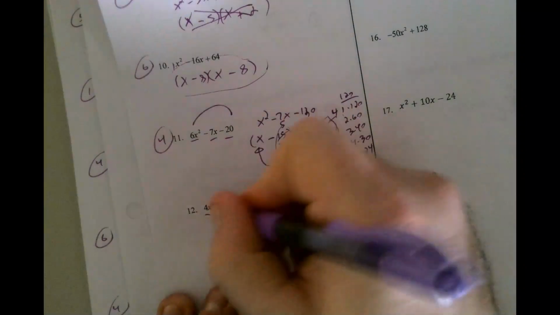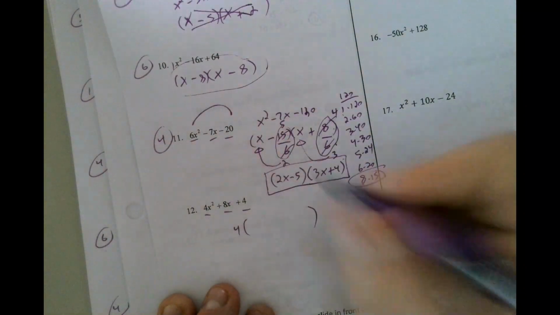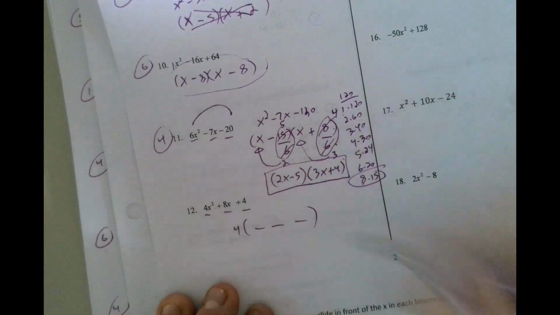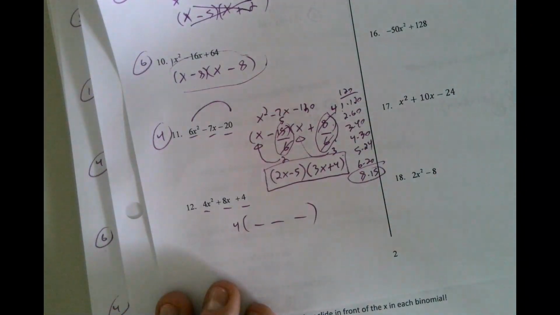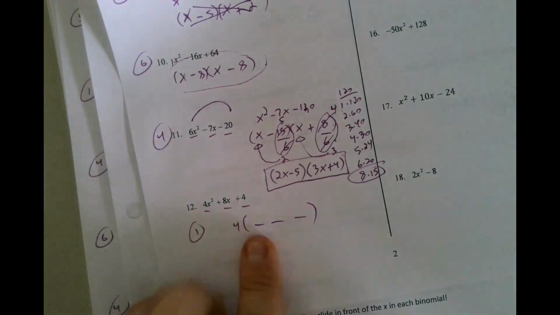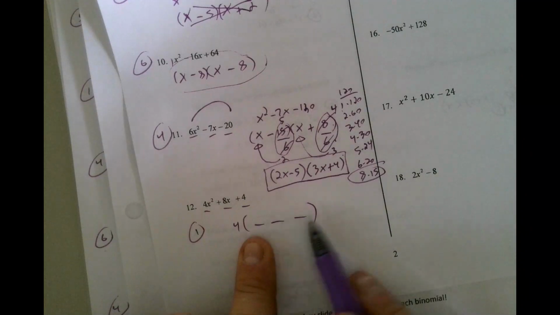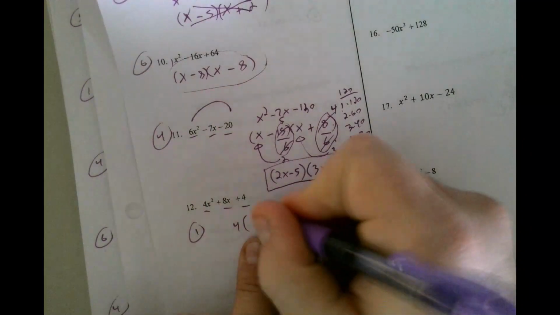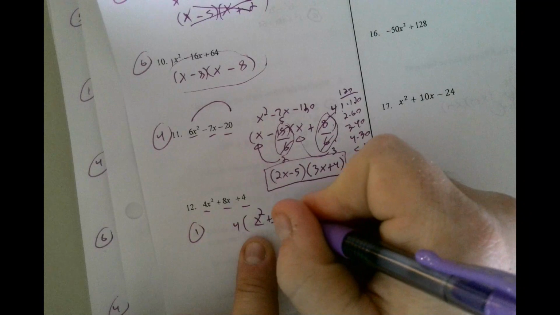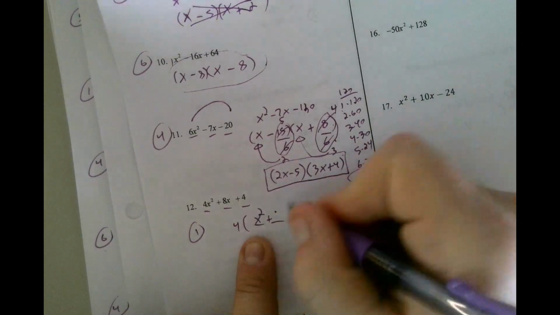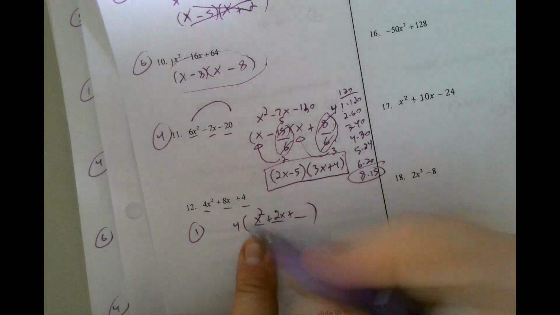Good, pull out a 4 first. So put a 4 out front. Now you've got 3 terms inside that are divided out by 4. So we did method 1 first. We put a GCF out front. Who can help me? What's left inside, guys, if I divide out 4? x squared, plus 8 divided by 4 is 2x, plus 4 divided by 4 is 1.